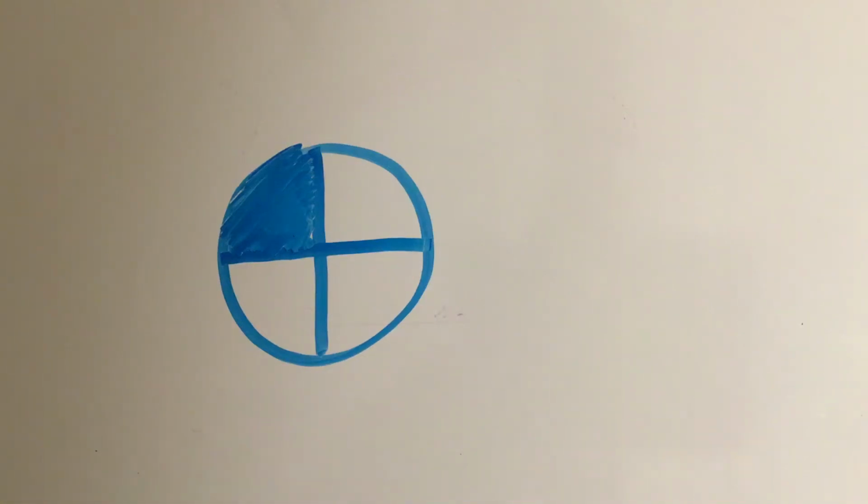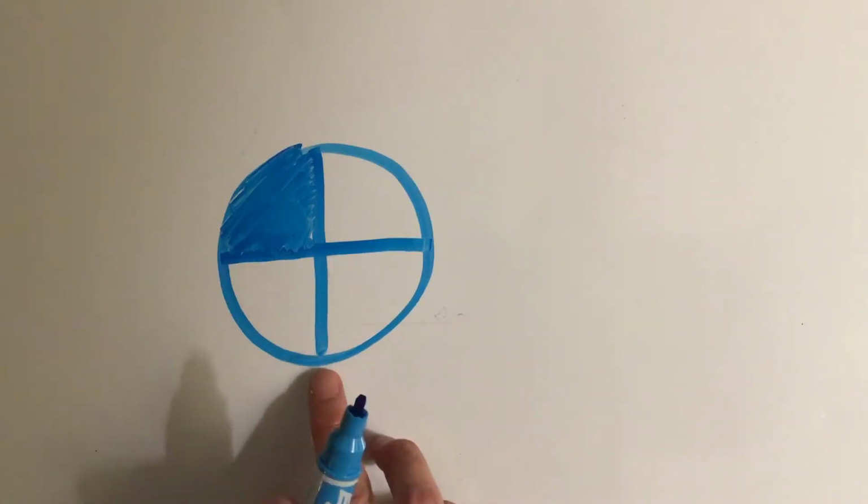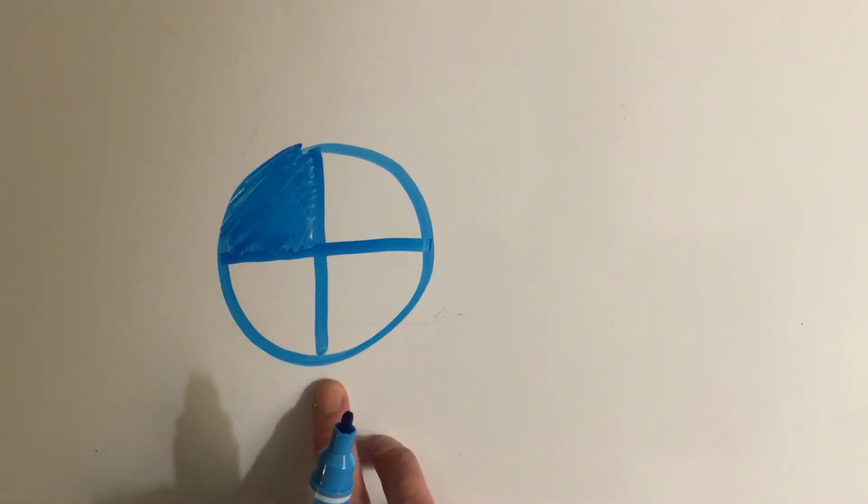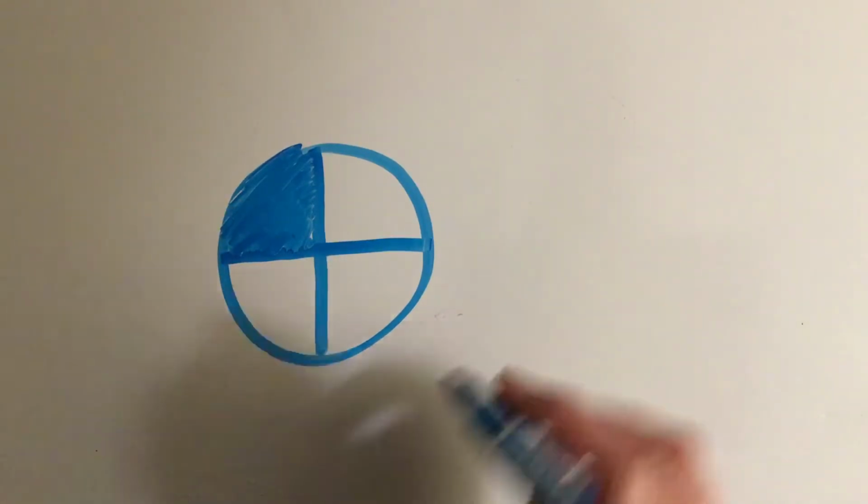Everyone, in this video we are going to learn how to count on by the unit fraction. Now let's do a review of what a unit fraction is. Here is a circle that has been divided into fourths. What is the fraction for the shaded part?